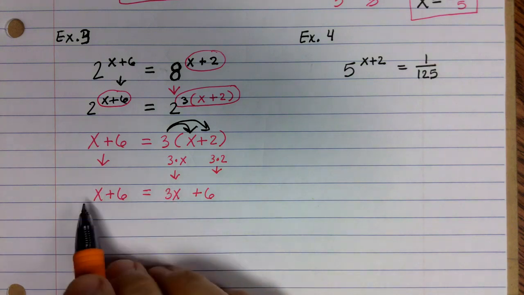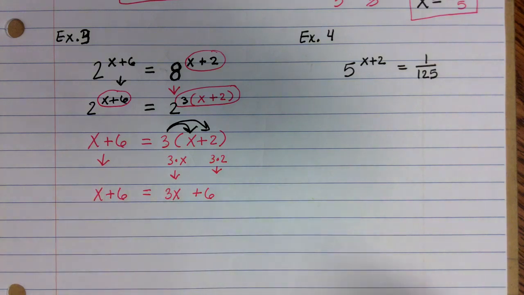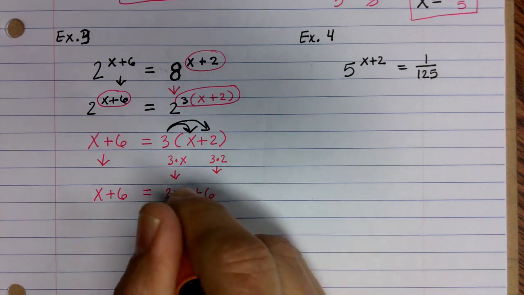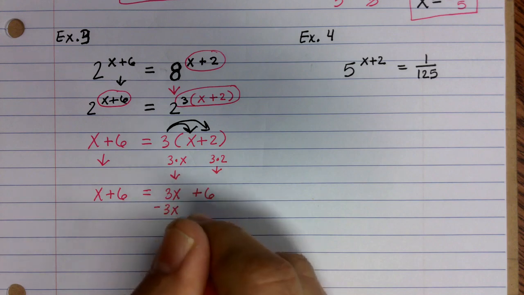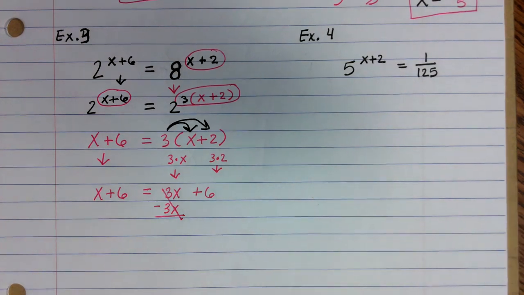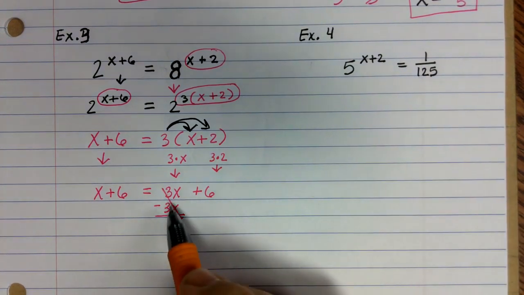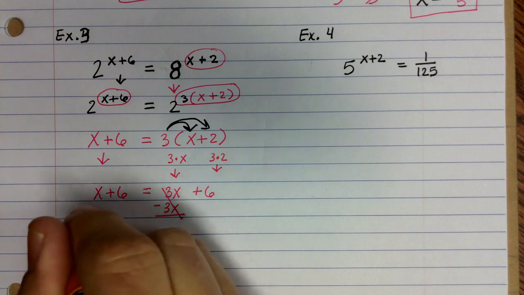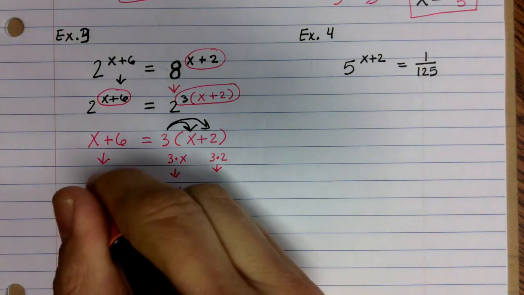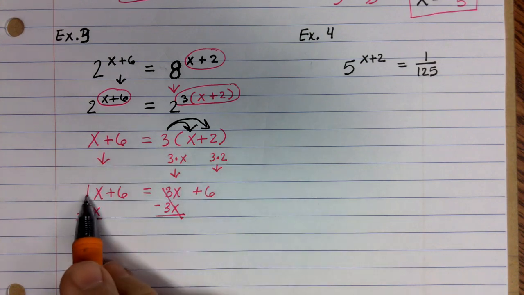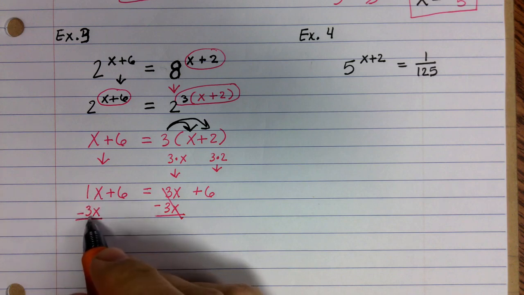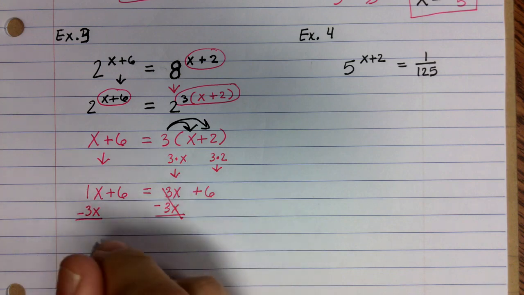So what we want to do is move our variables to the left and move our constants to the right. So I'm going to move my variable to the left by doing the inverse operation, which is on a positive 3x, which would be to subtract 3x. And that creates 0 on the right. So now to keep this equation balanced, I'm going to subtract the 3x from the left side as well. So minus 3x. Remember that this x has a positive 1 in front of it. It's a positive x, and there's always an invisible 1 in front. And so we have 1 plus negative 3, and that'll leave us with negative 2x.